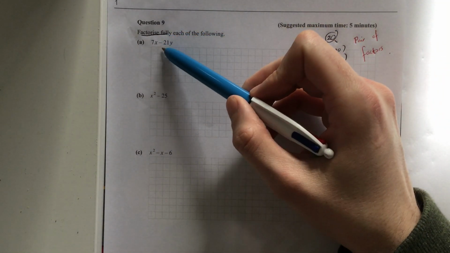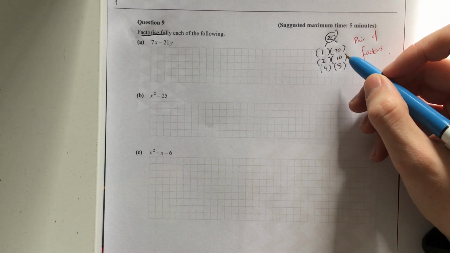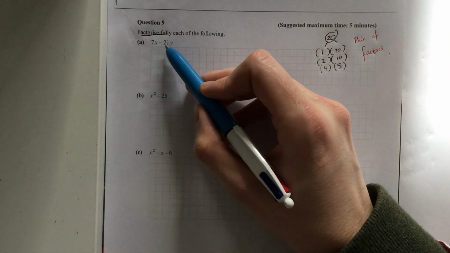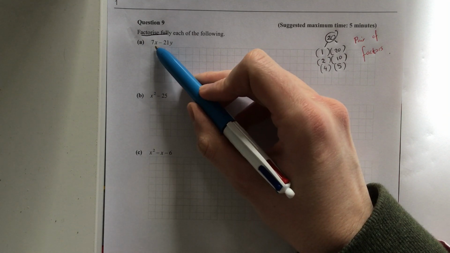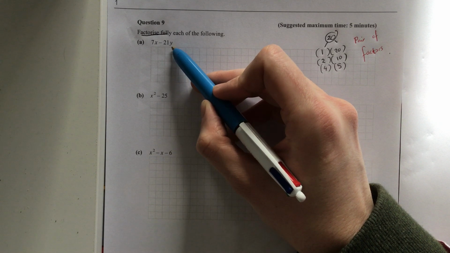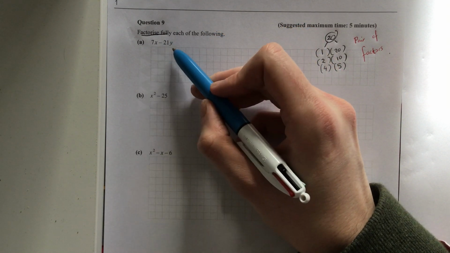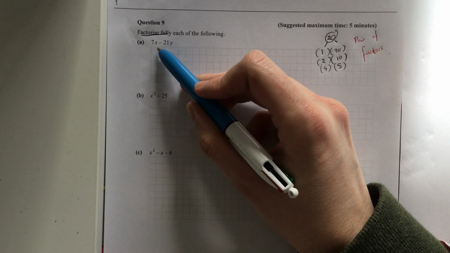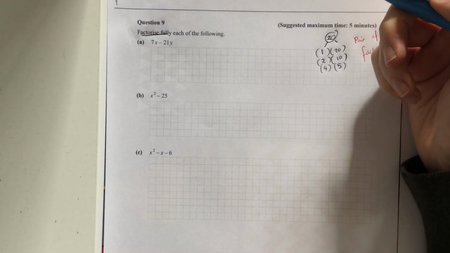We have 7x minus 21y. Now, my answer is definitely going to be in brackets. What I have to do is I have to look at these terms and say, well, what is common to both of these terms? I look at the letters first, x and y. I recognize that these are what we call unlike terms. x is certainly not a factor of y, so we'll ignore that for the time being.